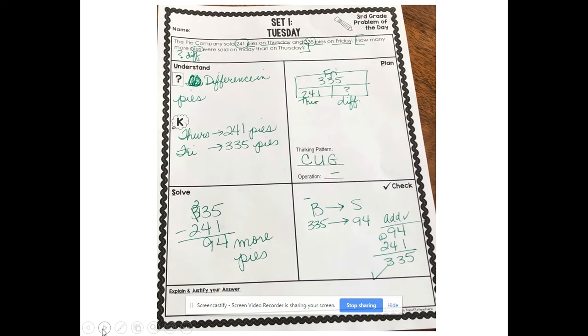This is kind of a similar problem using the same I know this and I know this about pies, but the question is different. How many more pies were sold on Friday than on Thursday? So instead of looking for total pies, they're looking for the difference in pies, which means they're comparing two unequal groups. And when they're comparing two unequal groups, they put the bigger number that they're comparing here and the smaller number here, and then they find the difference.